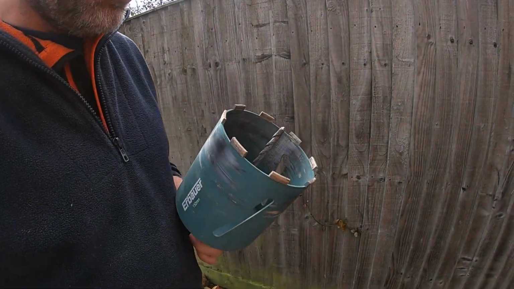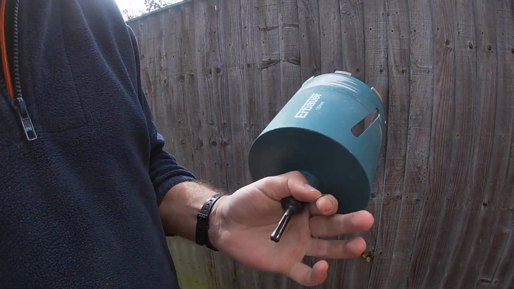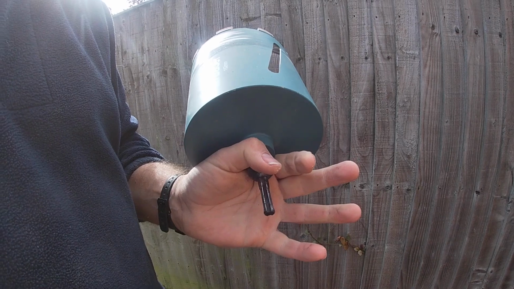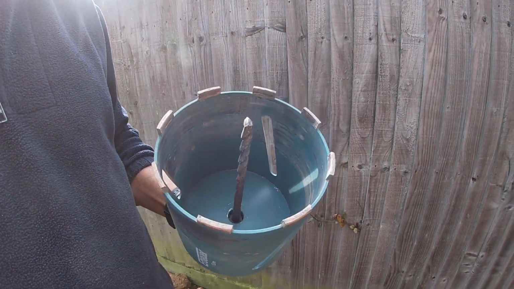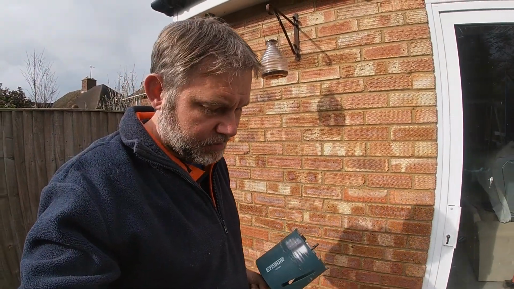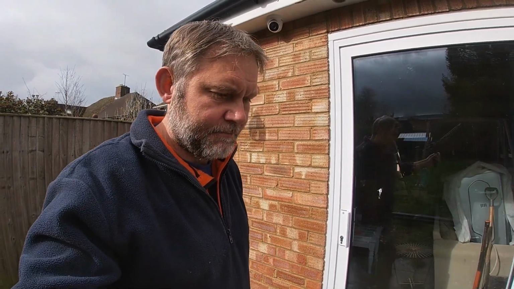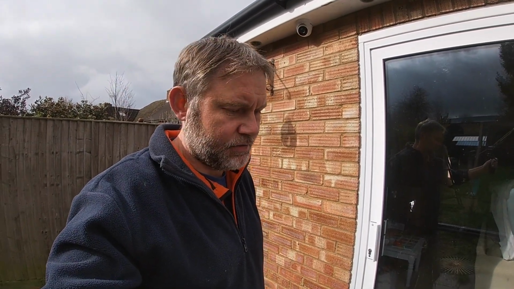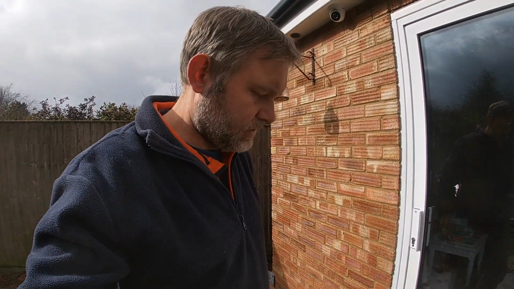These are diamond core drills. You have an arbor that fits in an SDS or a normal drill, and then diamond tip metal, which in the UK will go through a block and soft brick like this, no problems, on a normal cordless SDS drill. So that's what Dave's doing now. I'll show you.